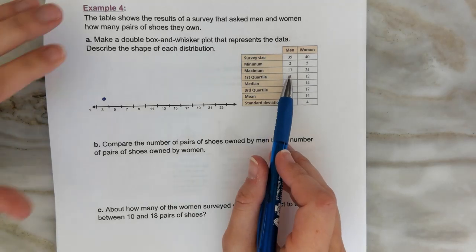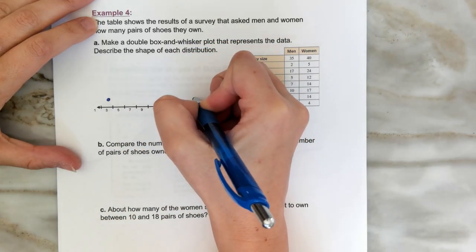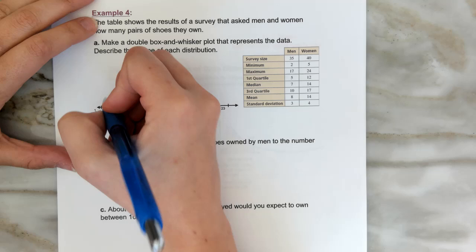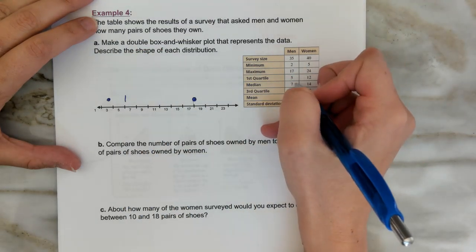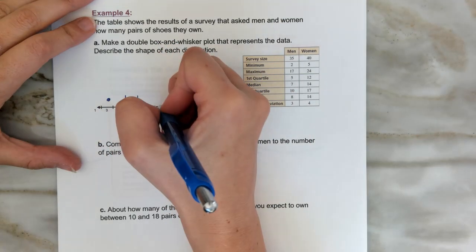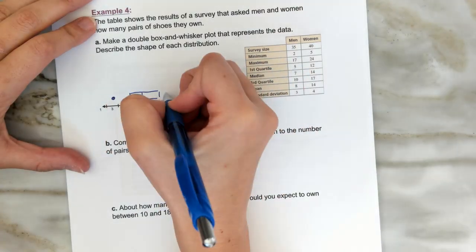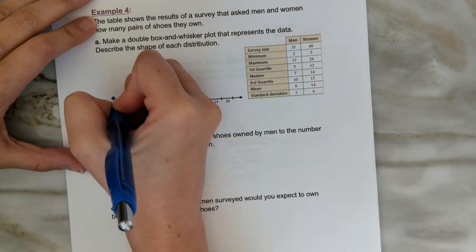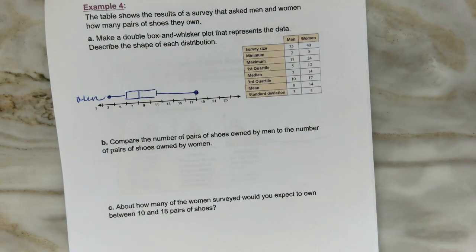Our maximum for men is 17, so that's going to be right here. First quartile is 5, so that's there. Median is 7, so that's there. And third quartile is 10, so that's there. Let's connect it and make our box. Connect our box to our whiskers. And there's our men's box and whisker plot.